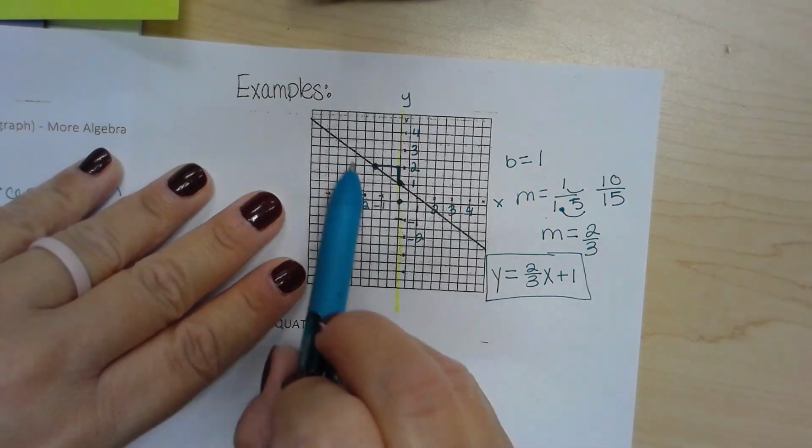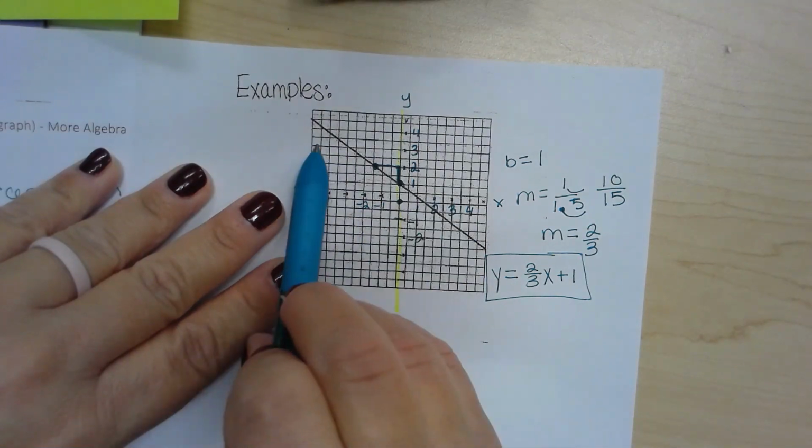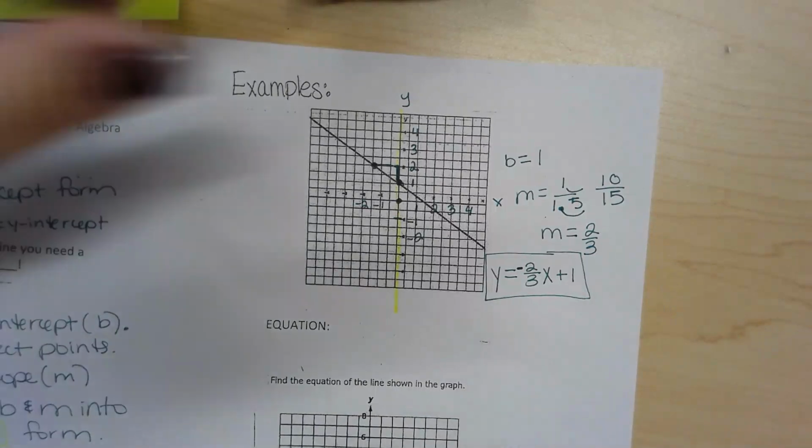One last thing, just a reminder, your slope is going from left to right. It's decreasing, so just make sure you put a -2. Okay, let's try one more together.